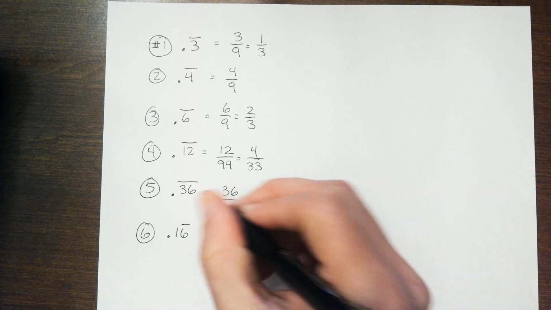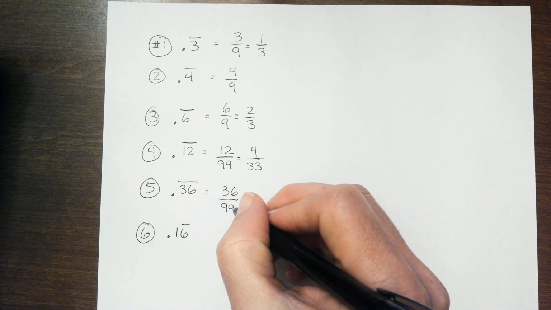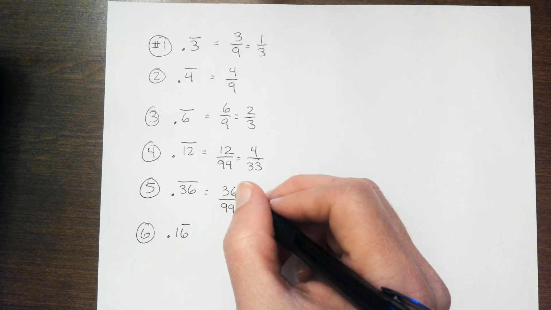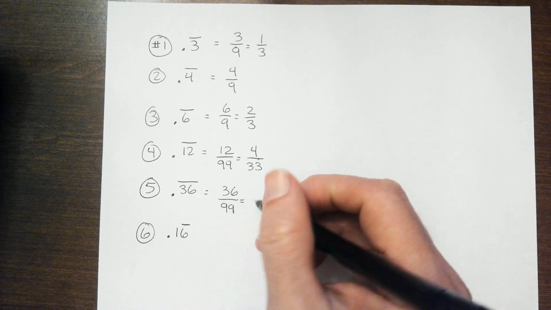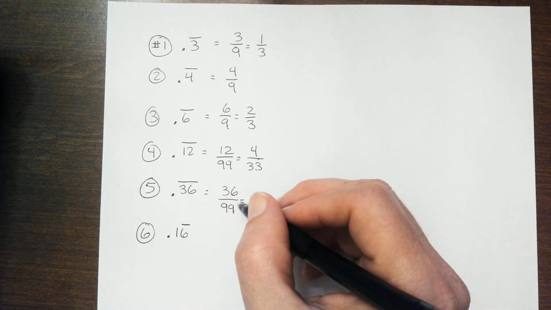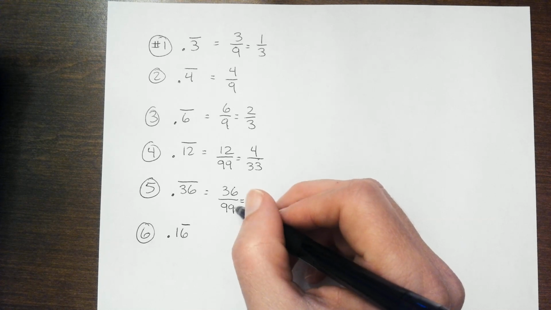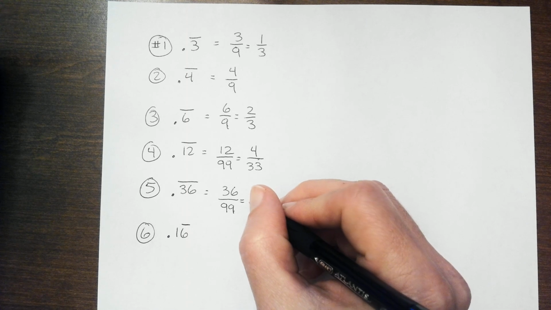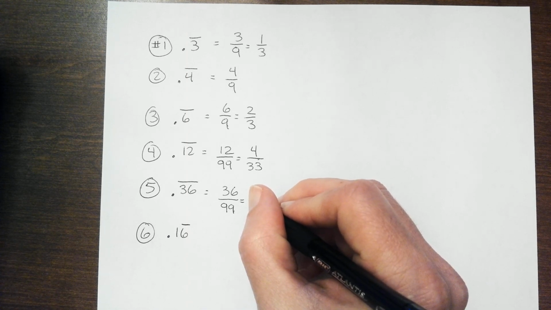Now I've used 3 every other time, but 9 would actually work in this one. So 9 goes into both of these and gives me 4 over 11. But I'm going to do it the long way because 3 is going to work every time if it goes into the top number, because 3 is going to go into 99, 3 is going to go into 9. So I'm just going to do it the long way.